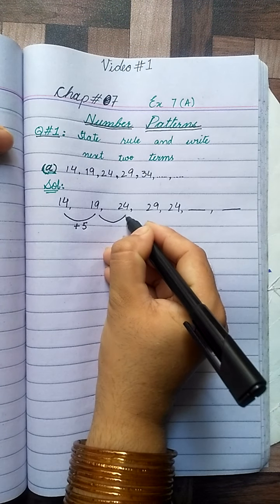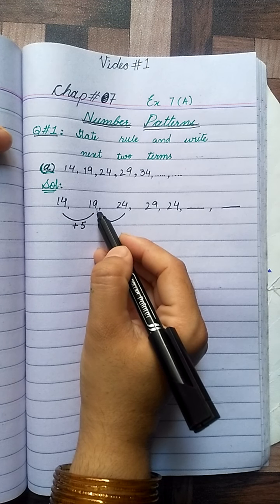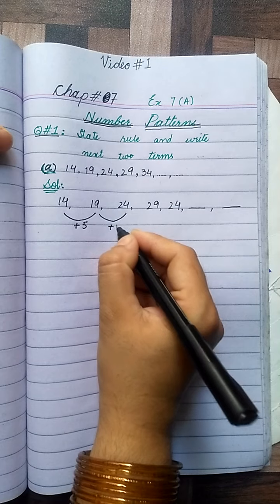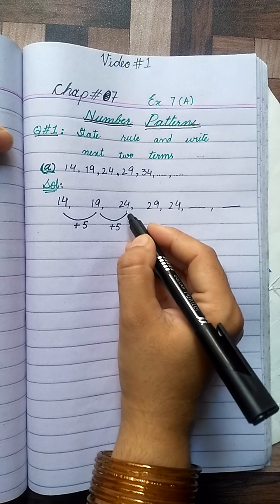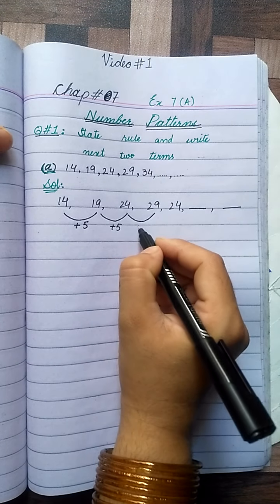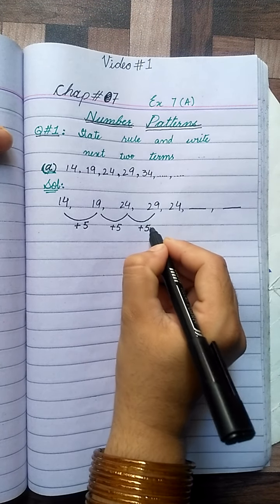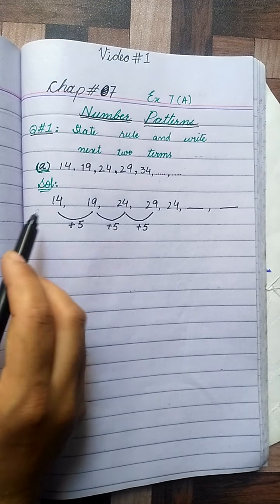Again, this is the second term. If we add 5, 19 plus 5 gives 24. Now again, for the next term, we will add 5. So there is a difference of 5 between terms.